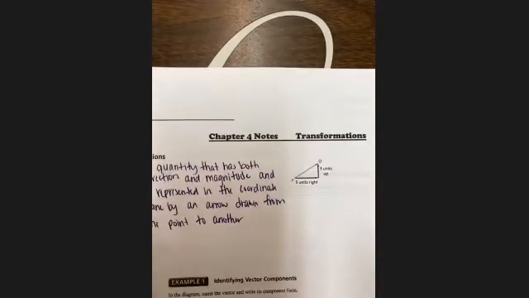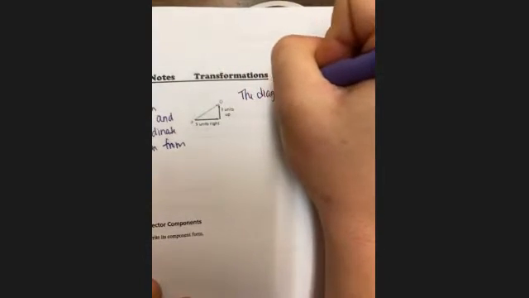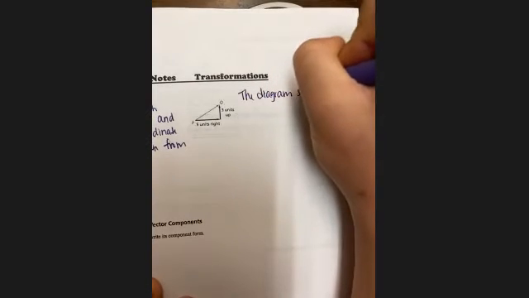So then if we go over here, I do need you to write pretty small here. Let me slide this over. Okay, so if we are looking at this here, it says that the diagram shows a vector.